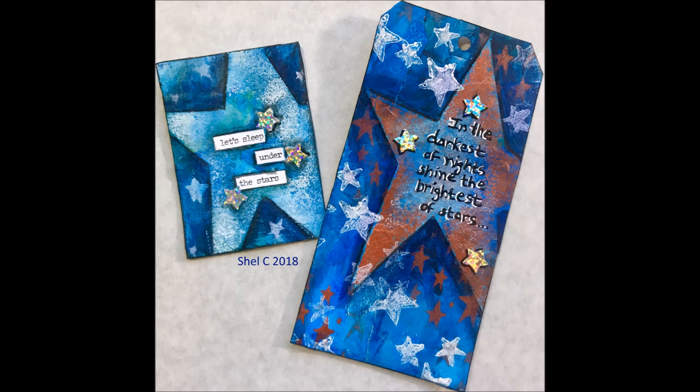So you can see I also finished the tag as well, which I wrote with my own handwriting. Horrors.